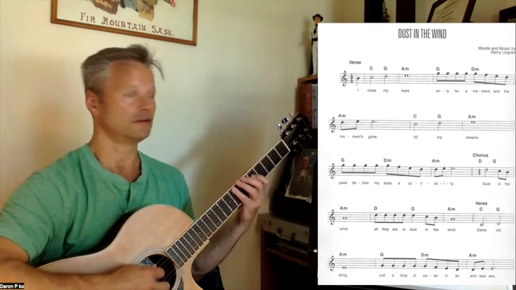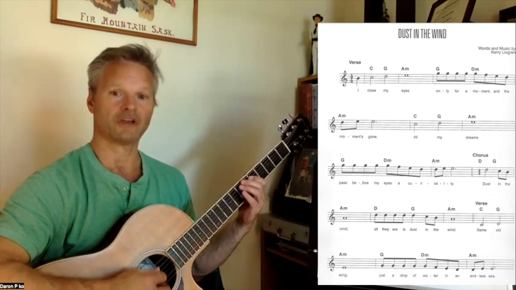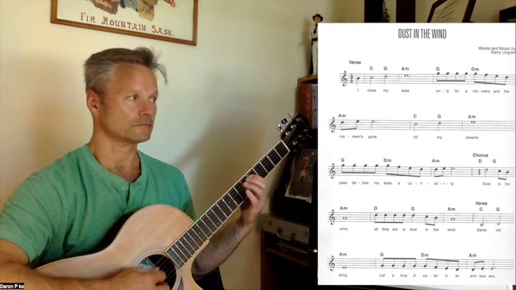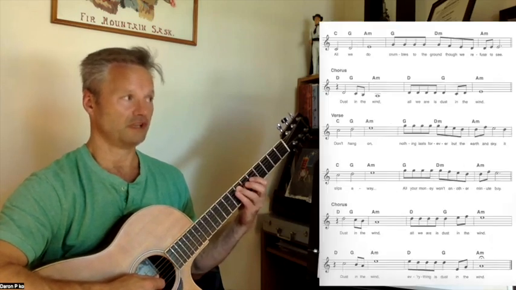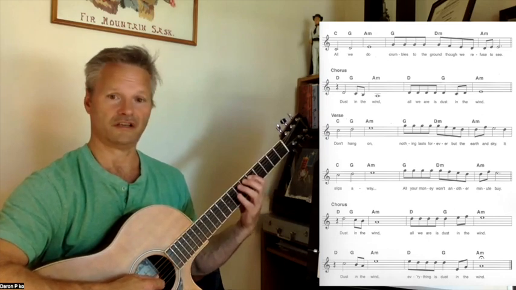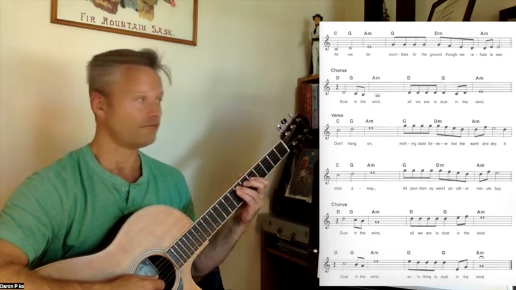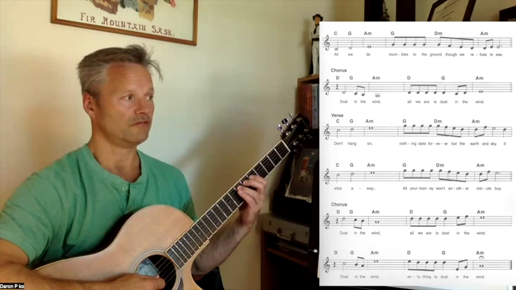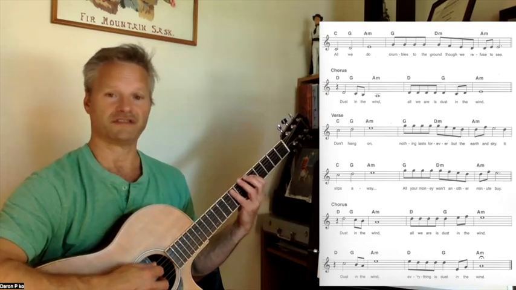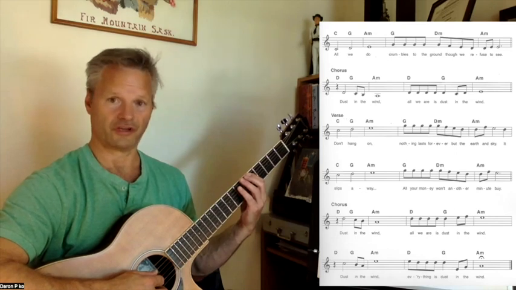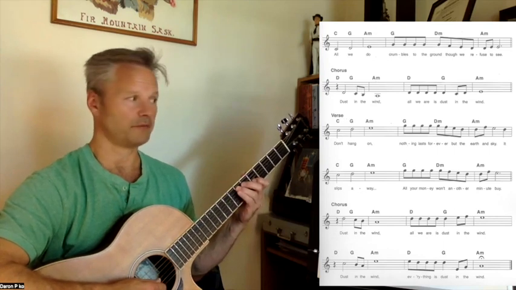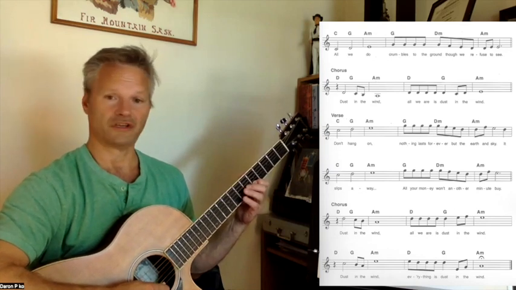Now into the low octave. 1, 2, 3, 4. Same melody. Repeat. C, D, E. Rest. D, C, B, A. Back up the octave. 1, 2, 3, 4.